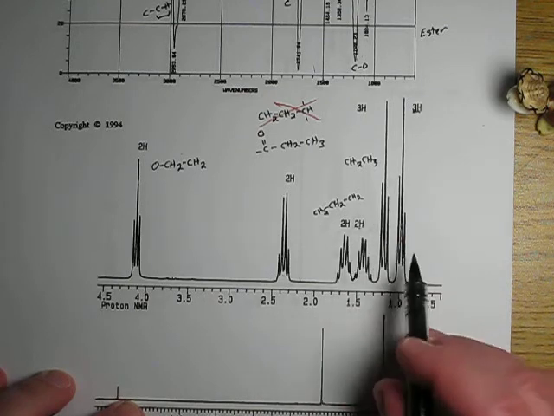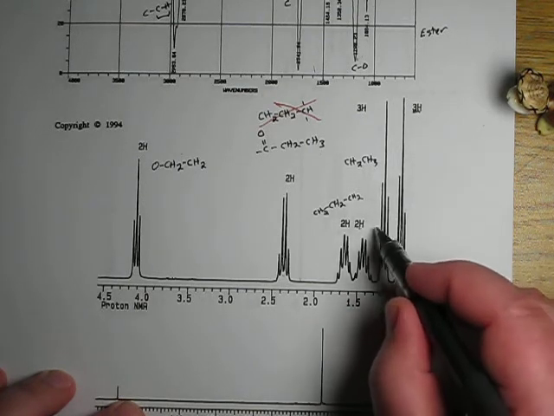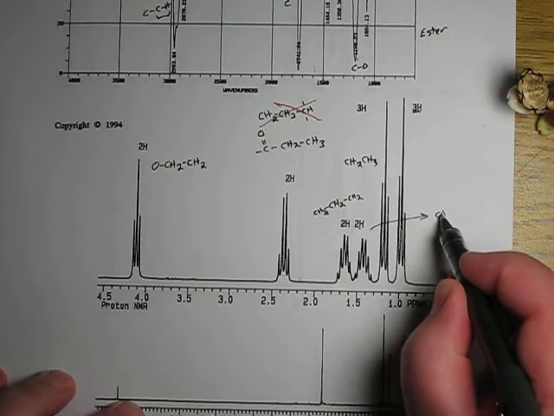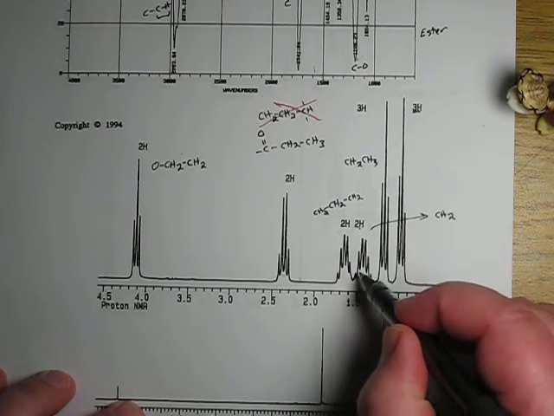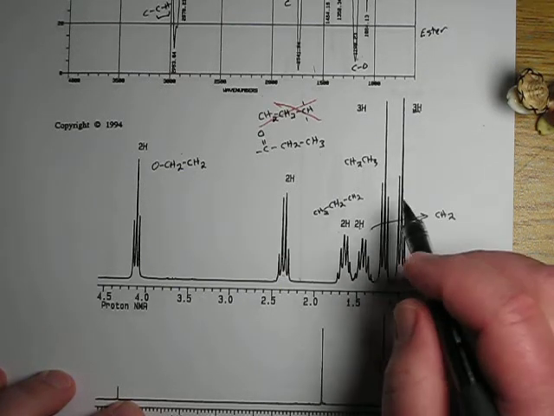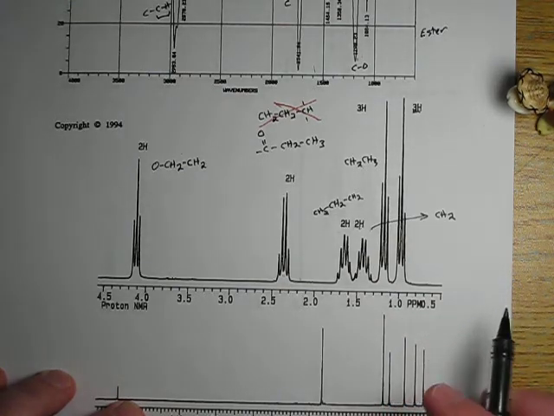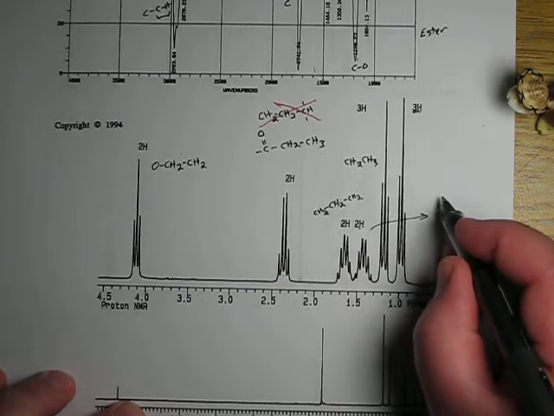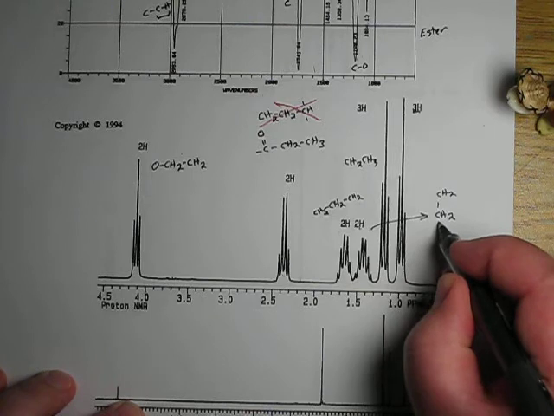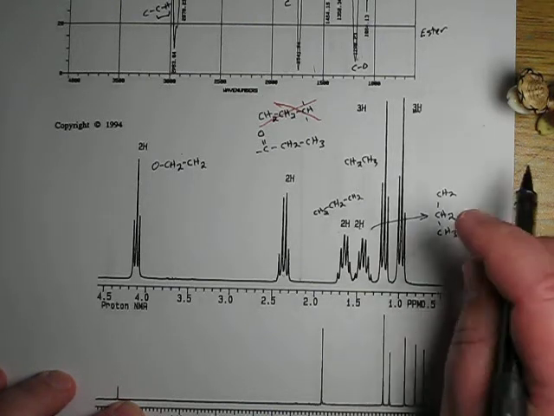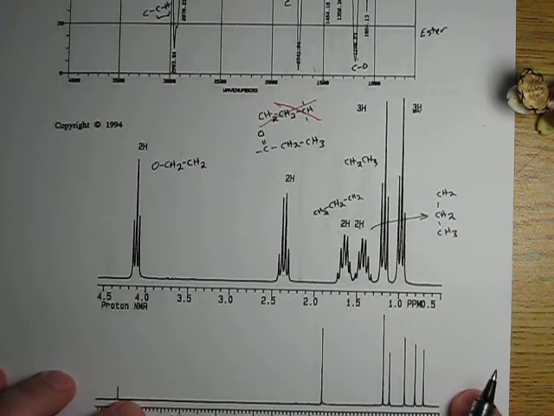Let's look at this one. That's another CH2, but it has 1, 2, 3, 4, 5, 6. 6 peaks means 5 neighbors next door. Probably a CH2 and a CH3. That's how we can get 5 neighbors next door.